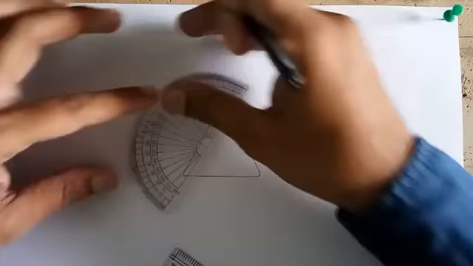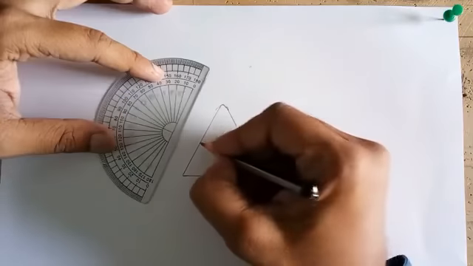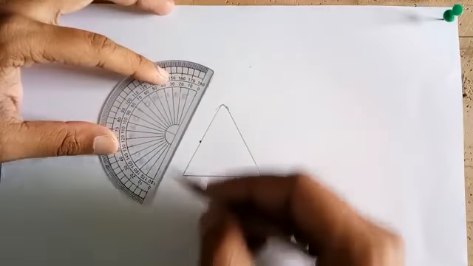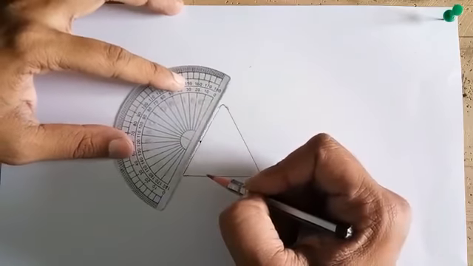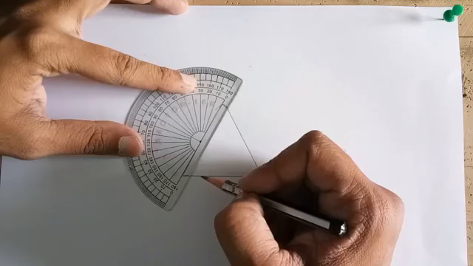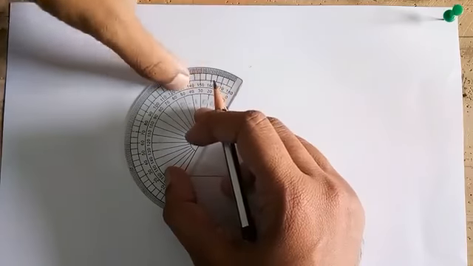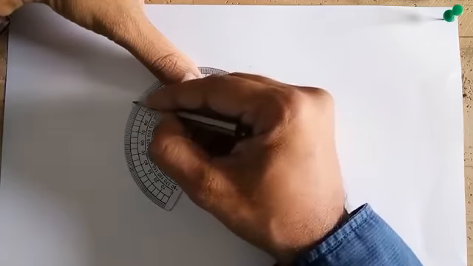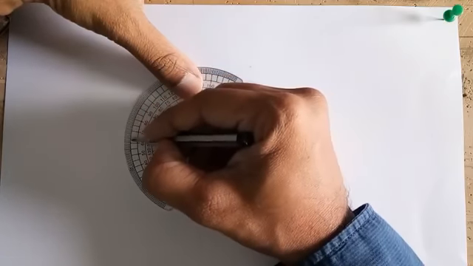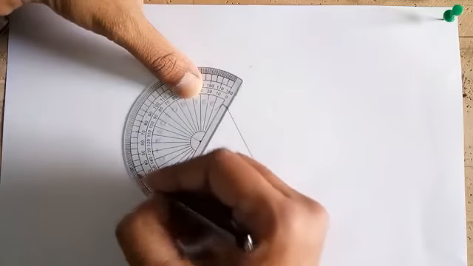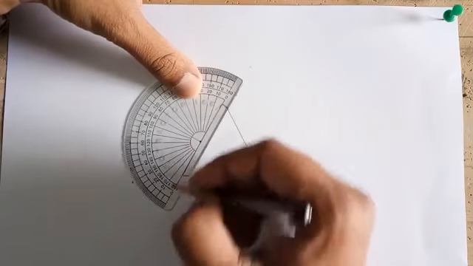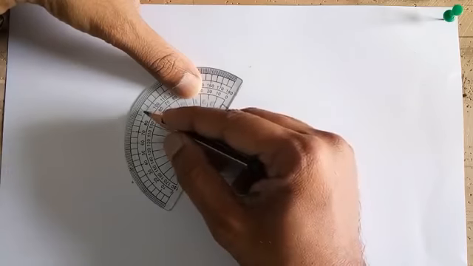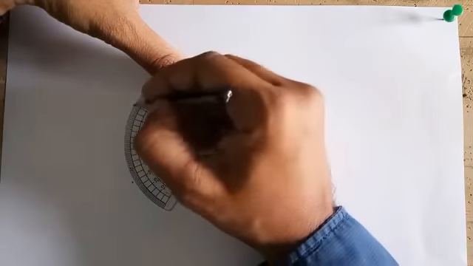I choose this point to be the point of incidence. So this part of the protractor, I need to put over here. Angle of incidence 60 degrees. So we know that the normal would be 90 degrees. So this is 90 degrees. So 10, 20, 30, 40, 50, 60. So the 60 degrees would be over here. We are not measuring the angle from here, otherwise it would be 30 degrees. We are measuring the angle from 90 degrees to 30 degrees. That's why it is 60 degrees.